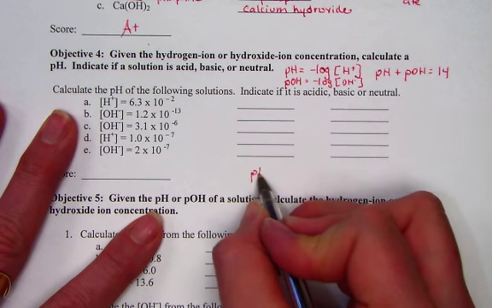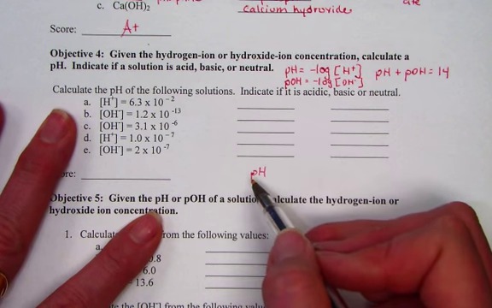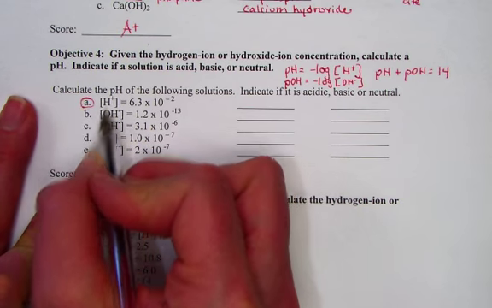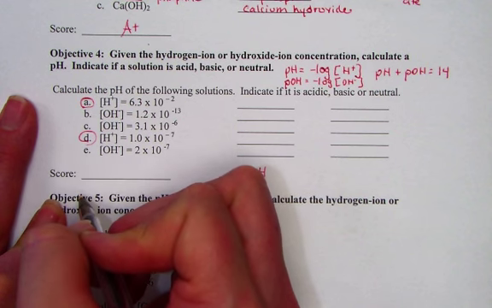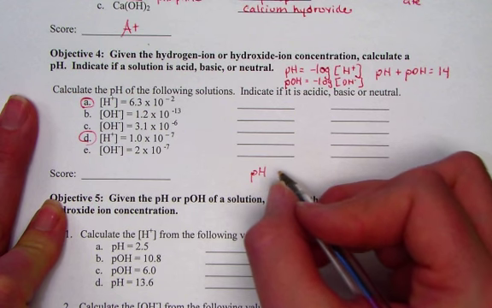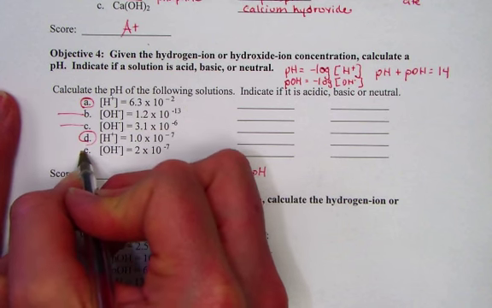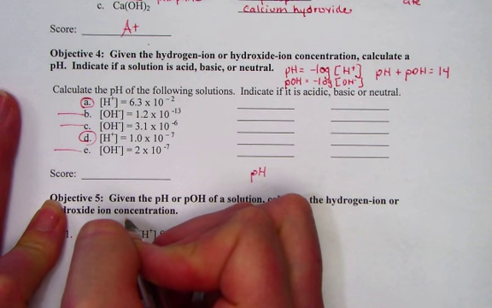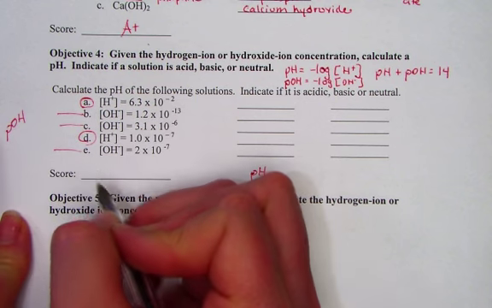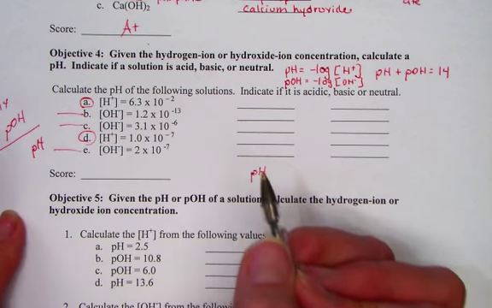If these need to be pH units, we have to make sure that we're measuring indeed the power of the hydrogen ion, the acid ion in solution. So as I glance through my objective 4, I notice that letter A gives me a hydrogen and letter D gives me a hydrogen, and that I'll be able to directly hit the negative log to find hydrogen. But I notice that letter B, letter C, and letter E give me the hydroxide ion concentration. And when I negative log those, they give me something called the pOH. So 14 minus that is going to turn that into the pH.